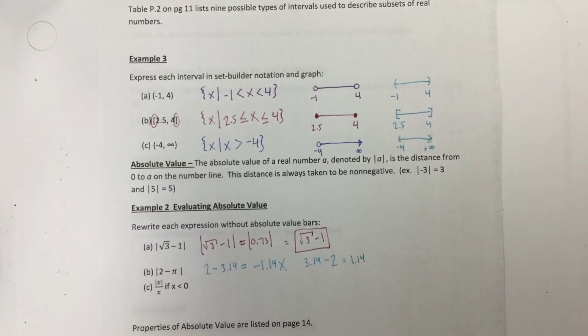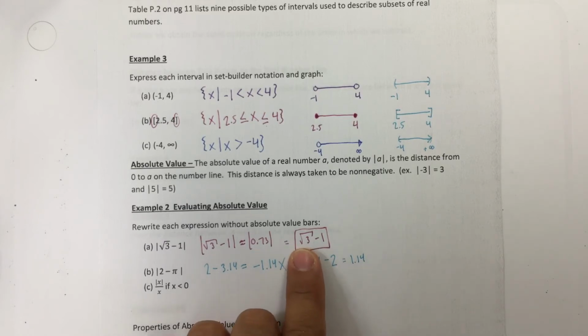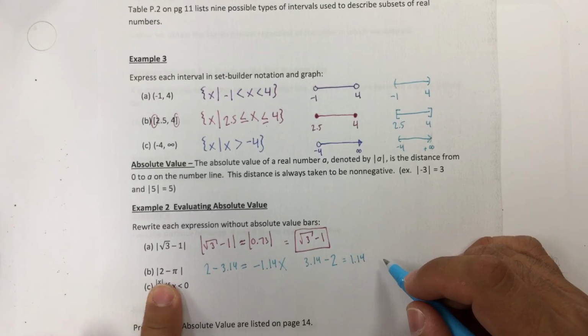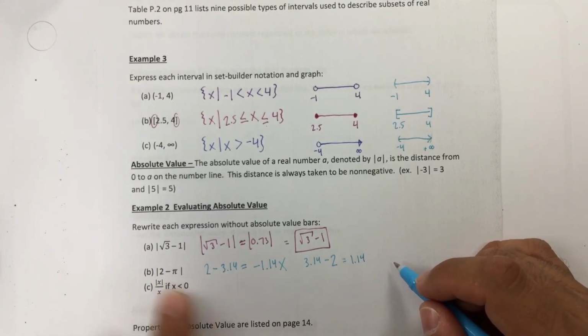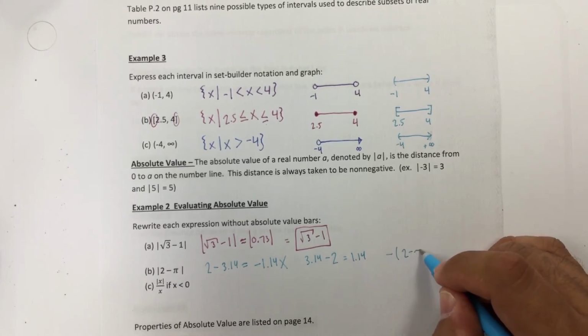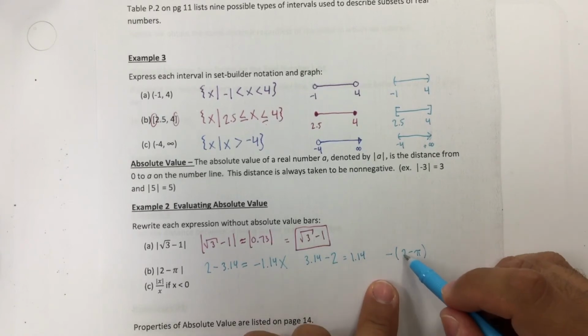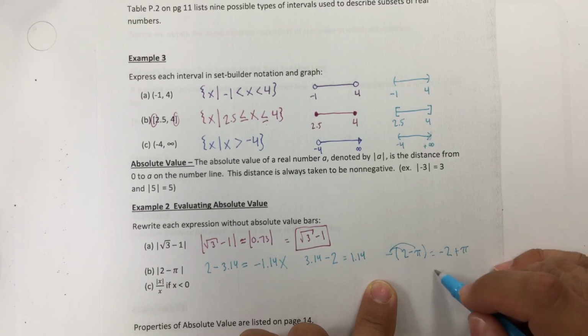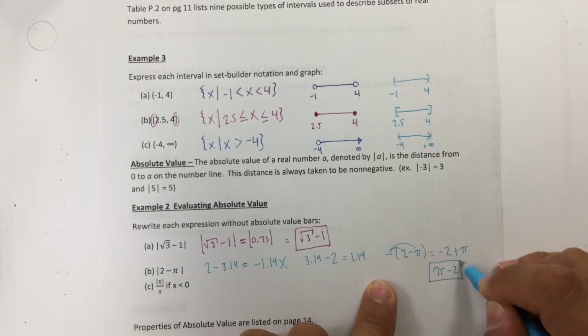That's what we're looking for, because that allows us to get the right answer when we drop the absolute bars. When we work this out mathematically, it's positive, so we have to make it pi minus 2. How do I do this? The rules say you can put a negative in front. When you take it out of the absolute bars, you can either leave it as 2 minus pi, which we know doesn't work, or we take the negative of 2 minus pi. A negative times 2 is negative 2, and a negative times a negative pi is positive pi. So we come up with pi minus 2, which is our answer.